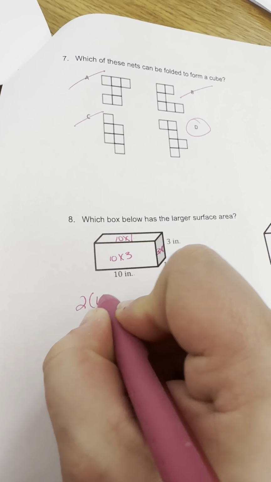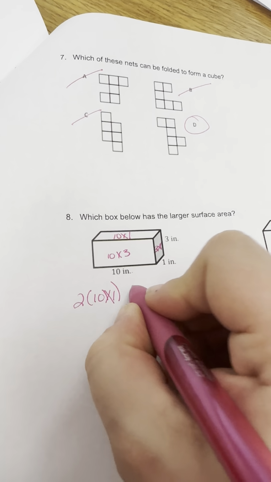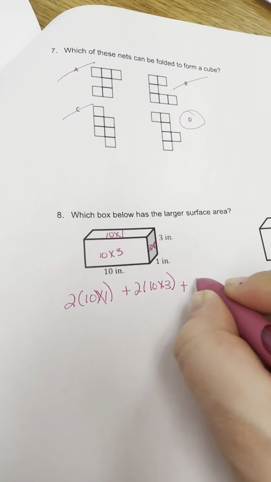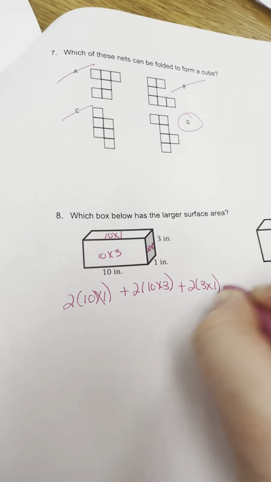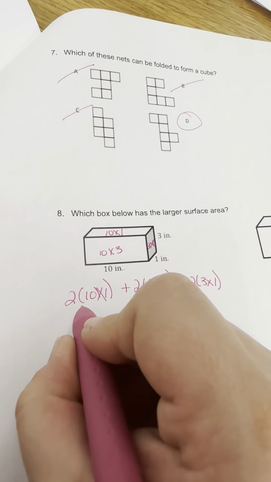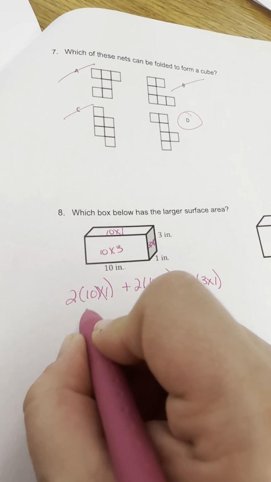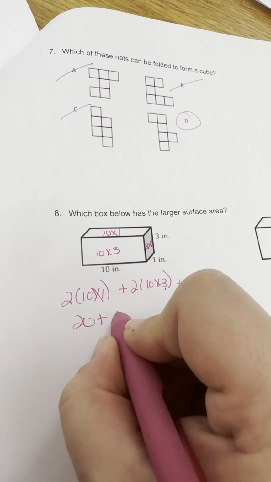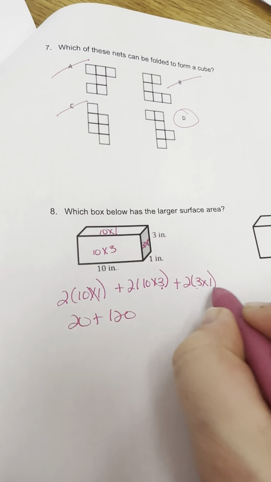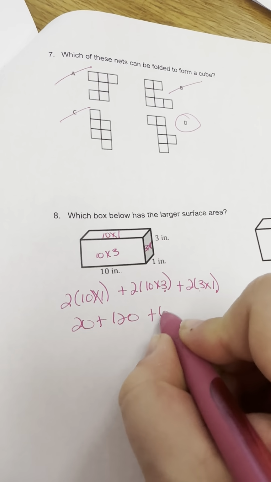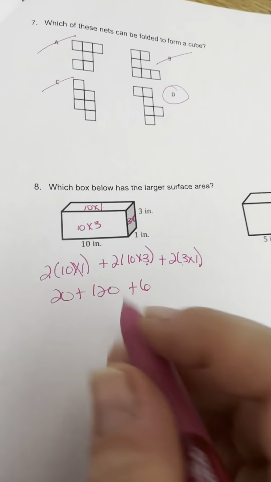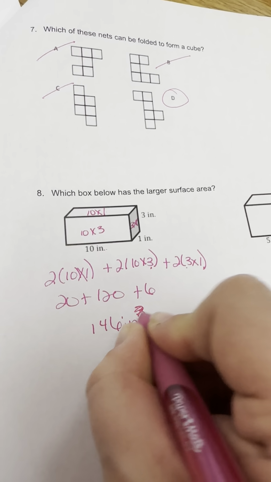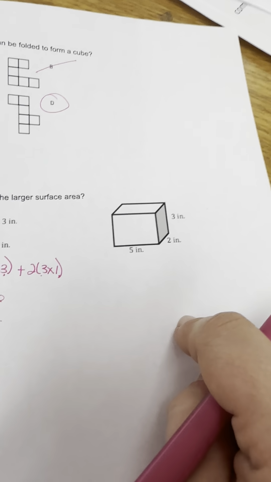So I have 2 times a 10 times 1, plus 2 times 10 times 3, plus 2 times 3 times 1. Okay, so 10 times 1 is 10, times 2 is 20, 10 times 3 is 60, times 2 is 120, 3 times 1 is 3, times 2 is 6. This simplifies to 146 inches cubed. Okay, then let's try this one right here.